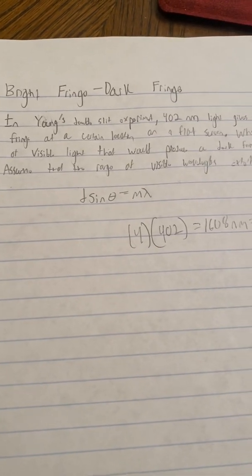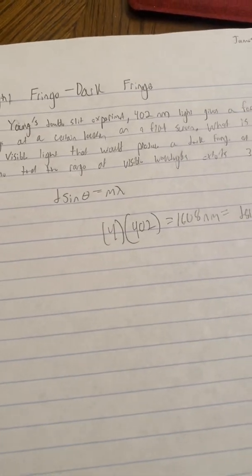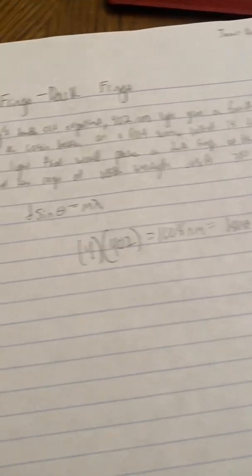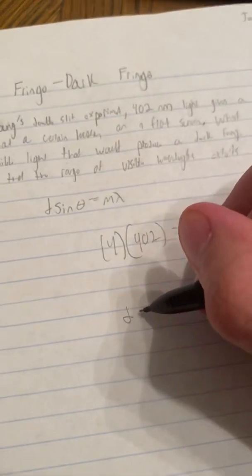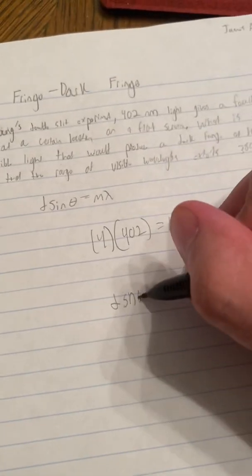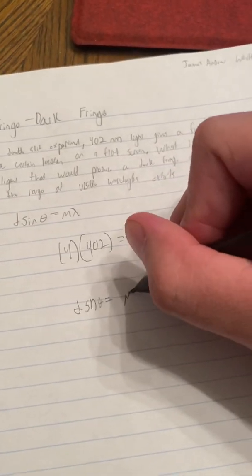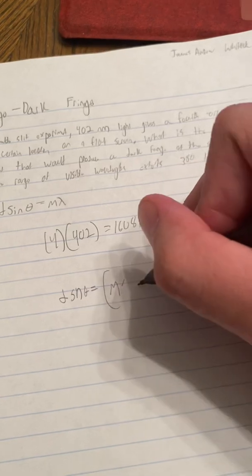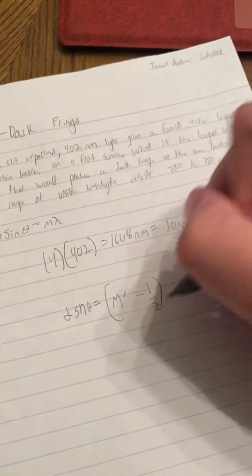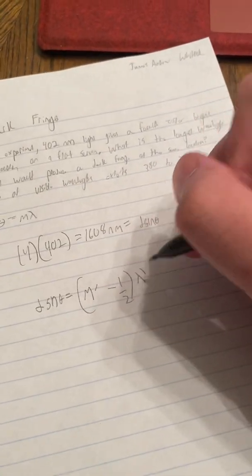Now the next part: we have to find the longest visible wavelength. We take the same equation, d sine theta equals, but we change it up. It's the order minus 1/2, times the second wavelength, wavelength prime.